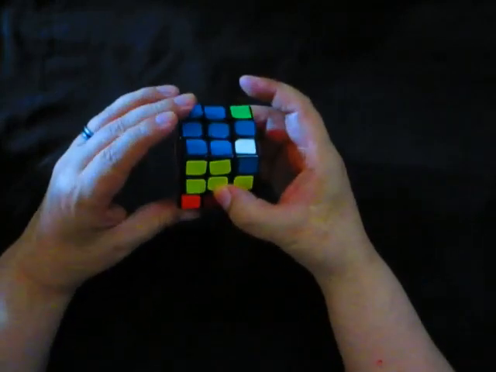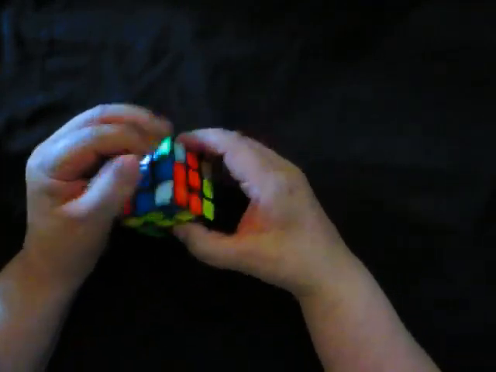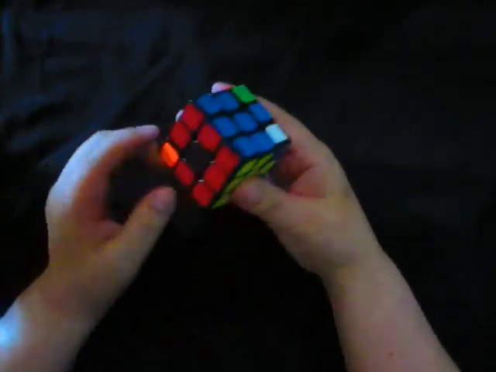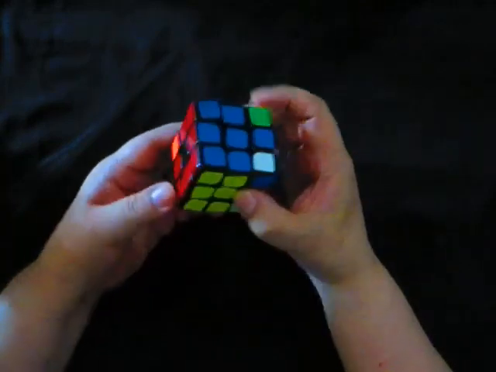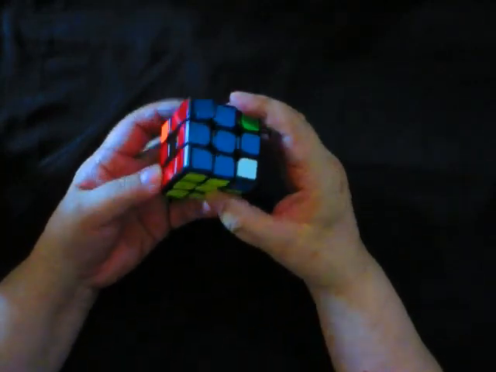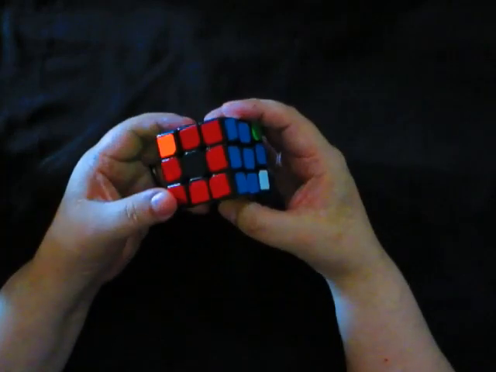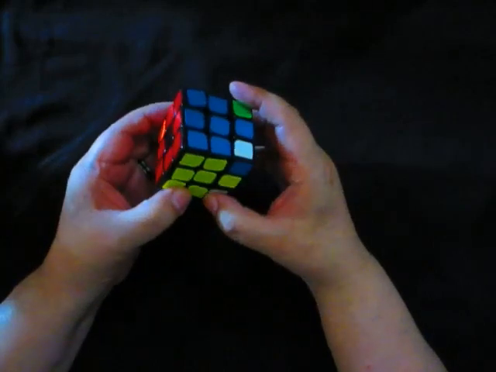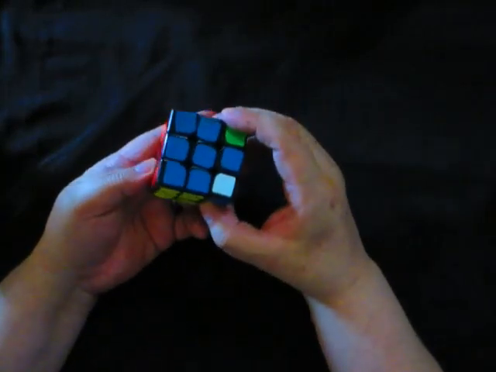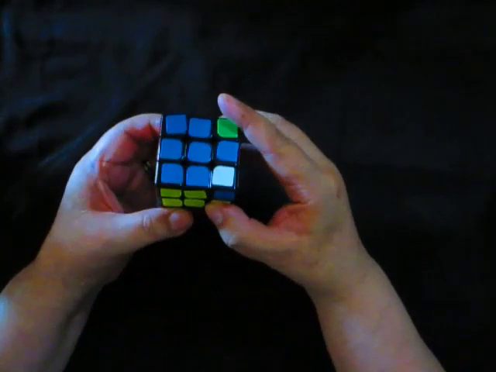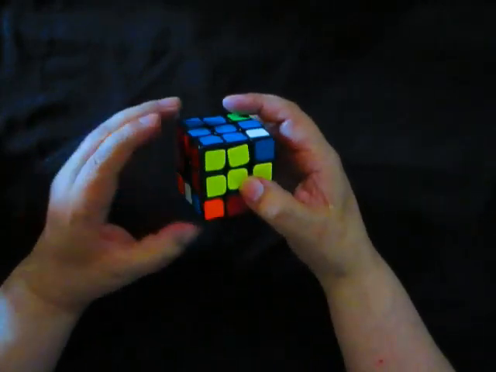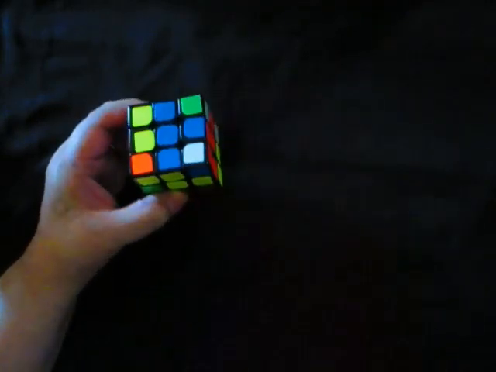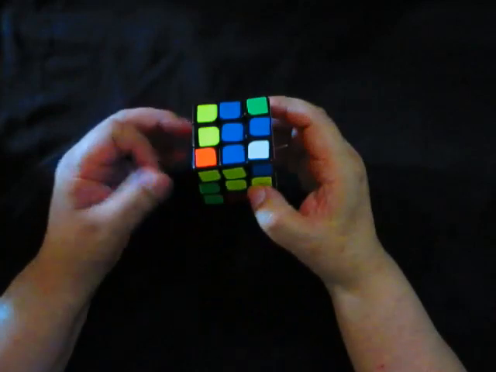Let's try it another way. All right, now this is starting to look good. So again, this is the position where it is, and just by looking at it, I guess this is the bottom. This is a B prime, and then an L prime. And now it's in its correct spot.